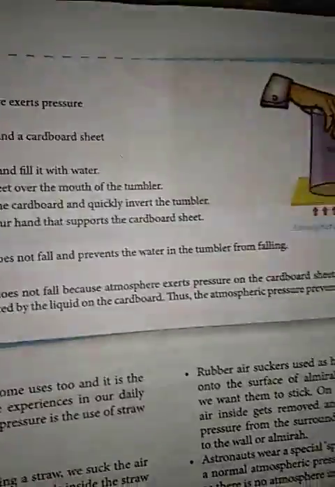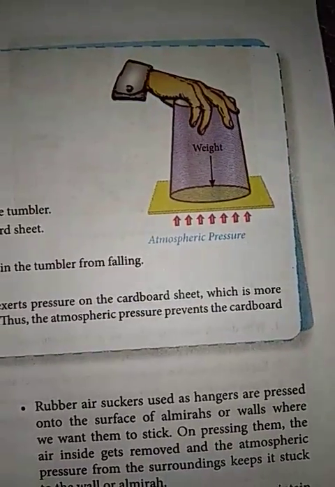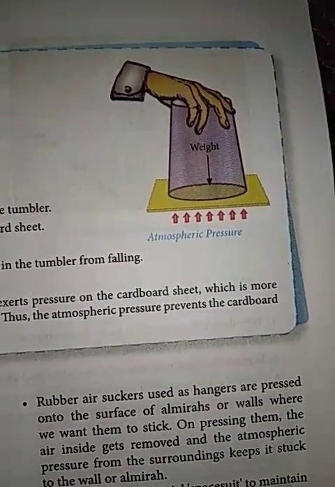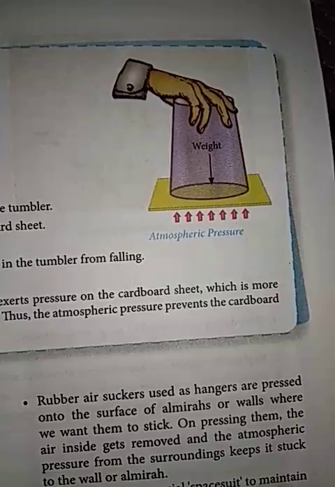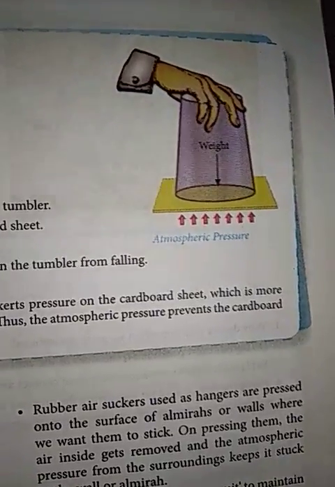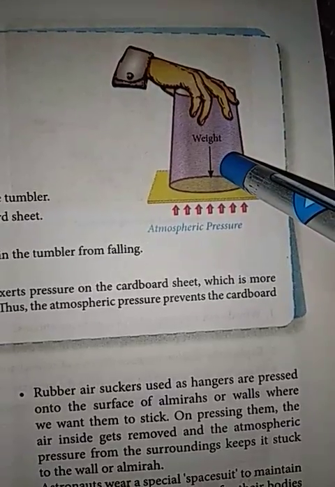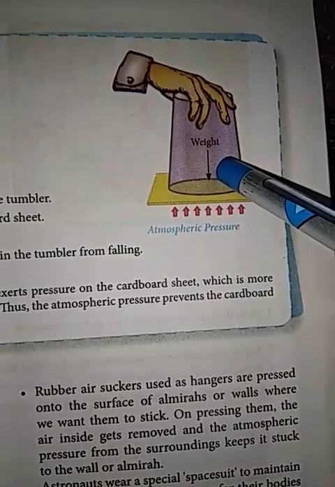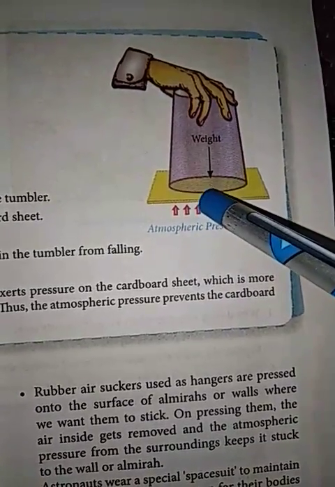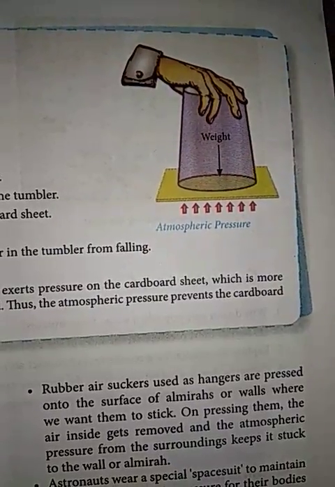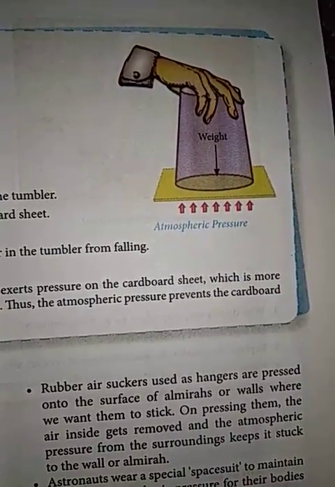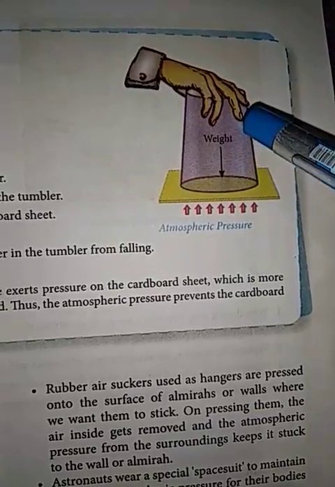To show that the atmosphere exerts pressure, we need a glass tumbler, water and a cardboard sheet. Take a glass tumbler and fill it with water. Place the cardboard sheet over the mouth of the tumbler. Now place your hand over the cardboard and quickly invert the tumbler.